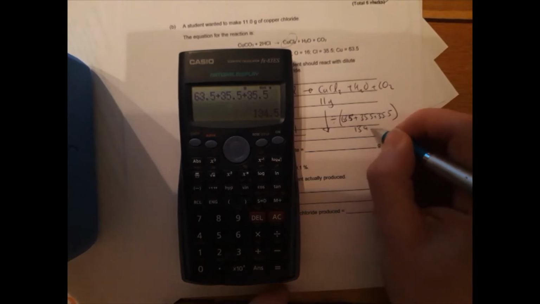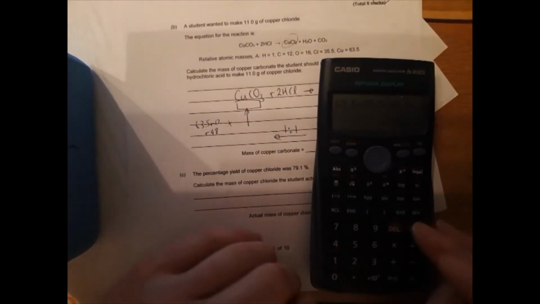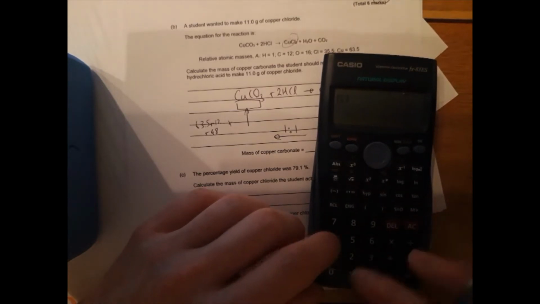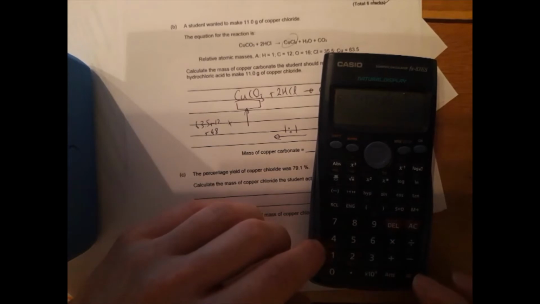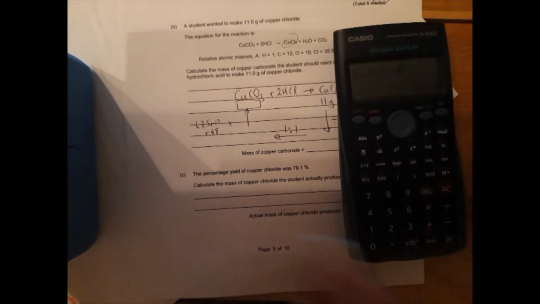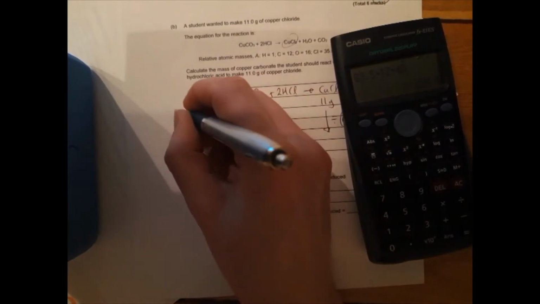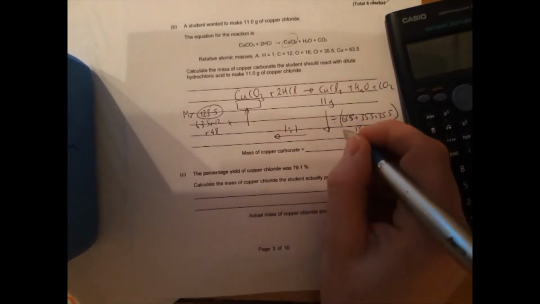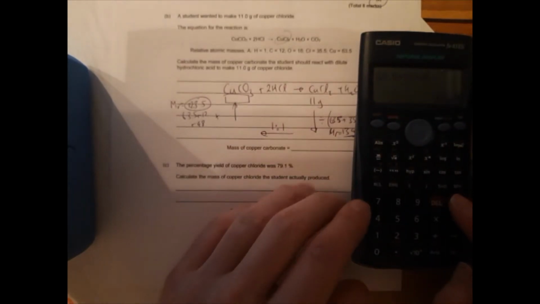134.5. It's worth a mark in the exam, so make it stand out, because you might muck up something else later. 63.5 plus 12 plus 48 is 123.5. Okay, that's the MR. That's the MR. I'm communicating here to my examiner, letting them know what I'm doing, just in case I make a mistake later on. So, I'm all ready to go now.